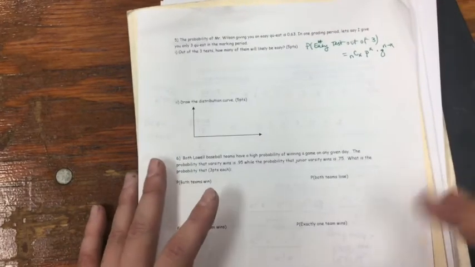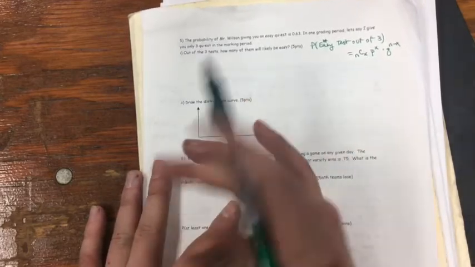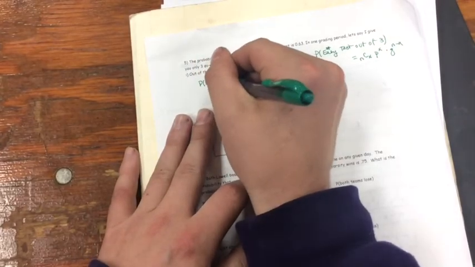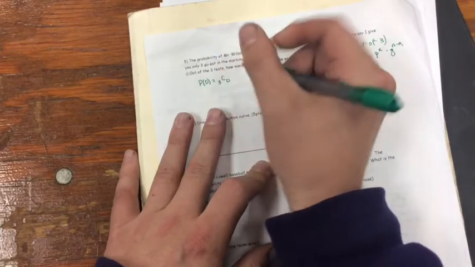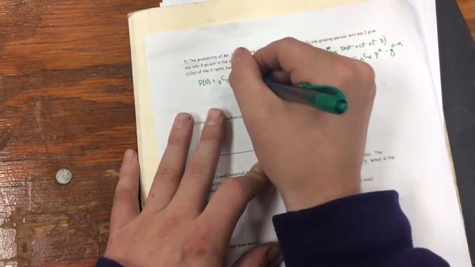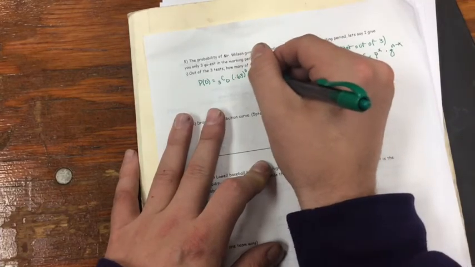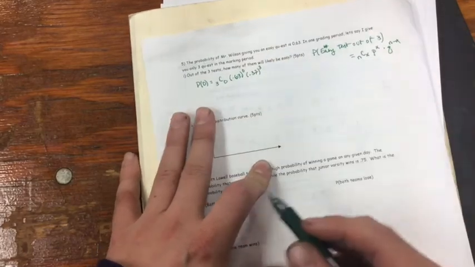Okay? So I'm just going to set these up, and then I'm going to magically the answers are going to show up. Okay? So P of 0 is going to be, let's see, 3 choose 0 times 0.63 to the 0 times 0.37 to the 3 minus 0, so 3. Okay?